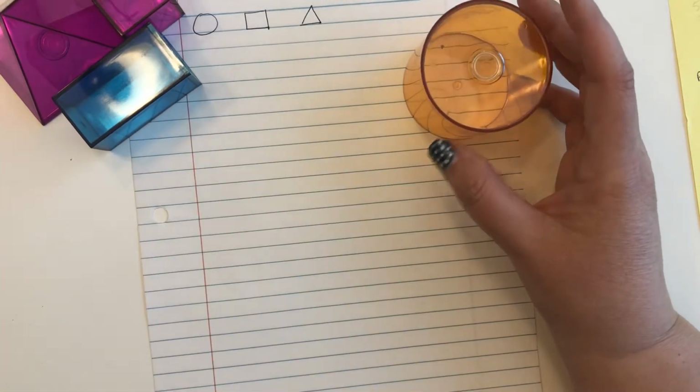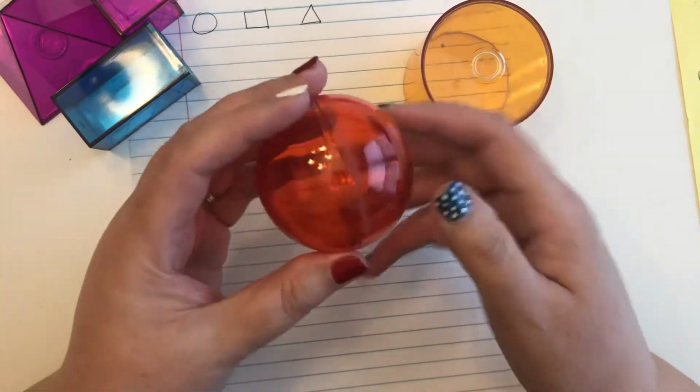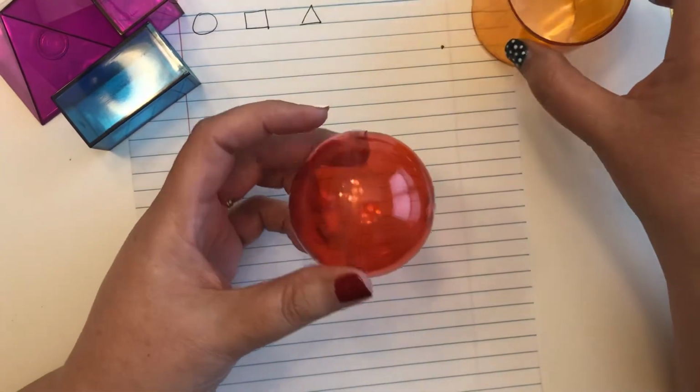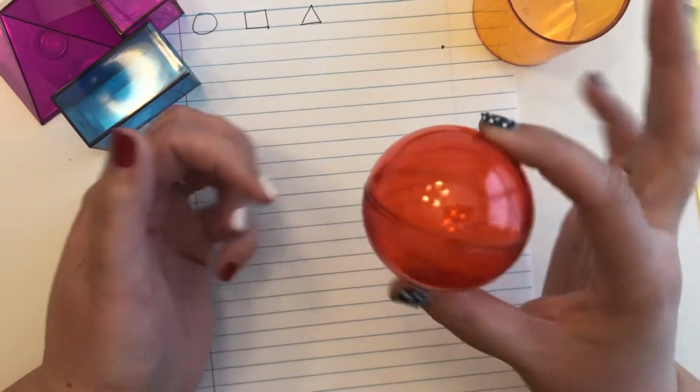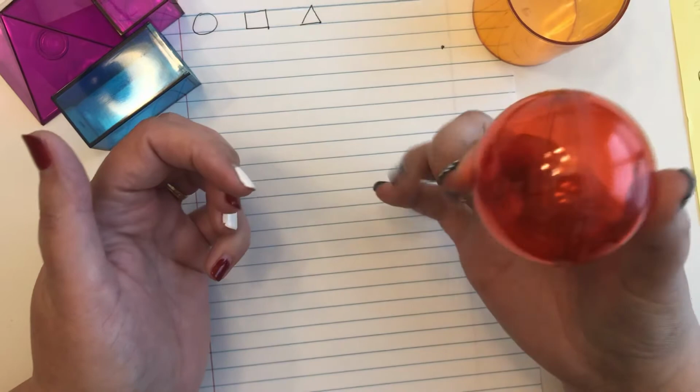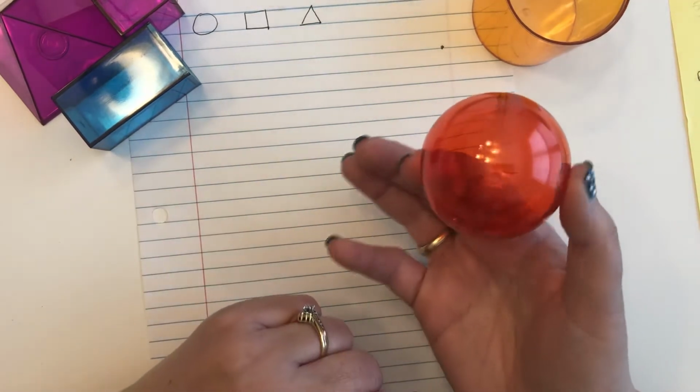The next one on the chart on page 453 is a sphere. We've all seen a sphere before. It's kind of a shape like a ball. If you play any sports, you probably have played with something that is sphere shaped.